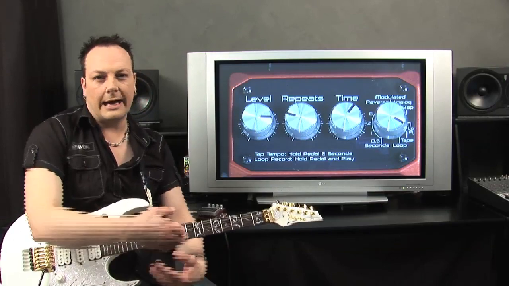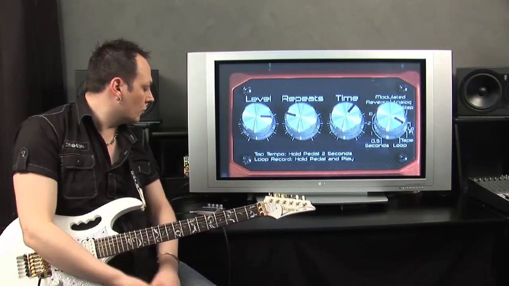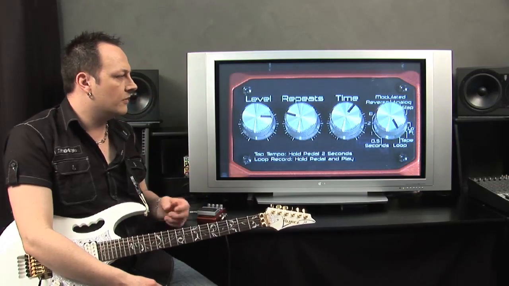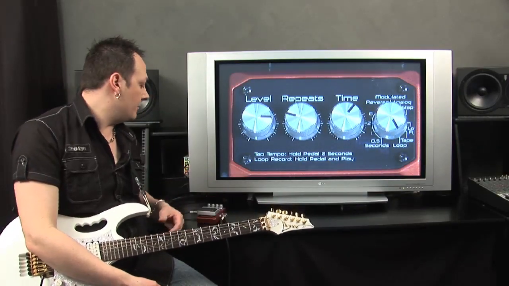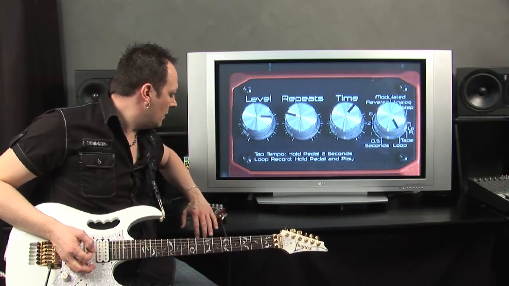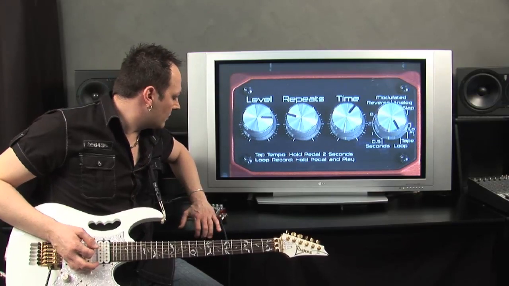So it's a cross between an analog delay and one of our digital delays. And this particular pedal has a loop function which allows me to play in a loop of a set amount of time.